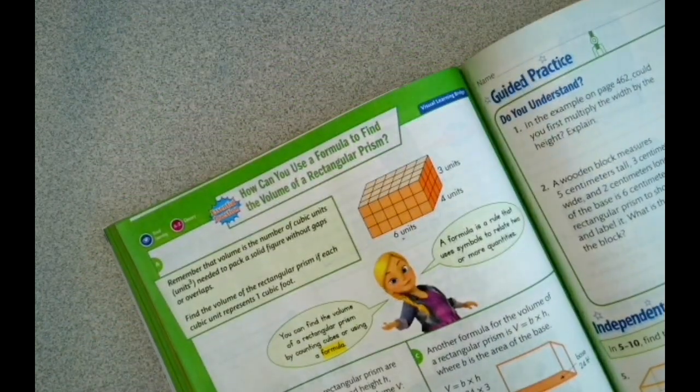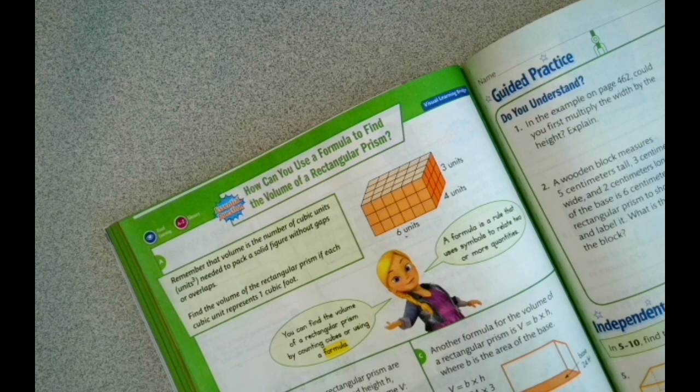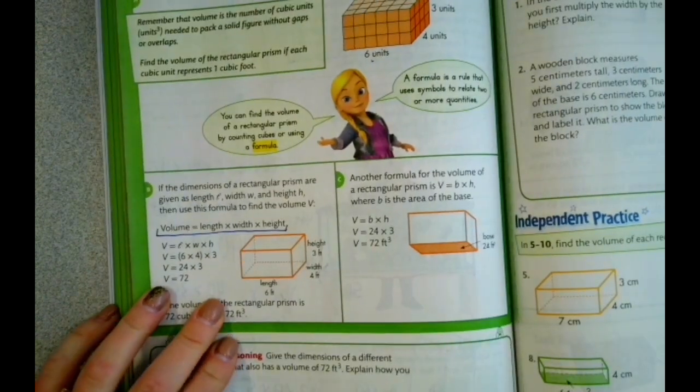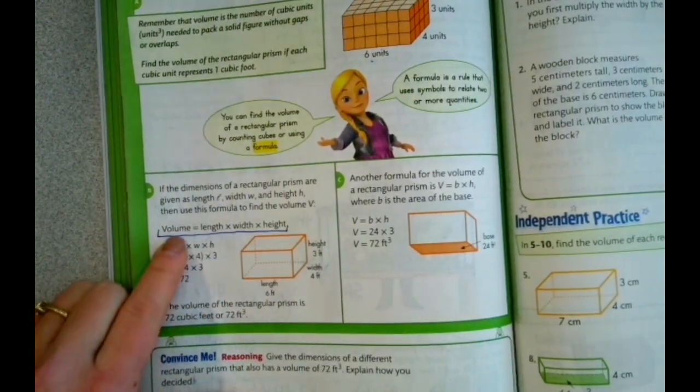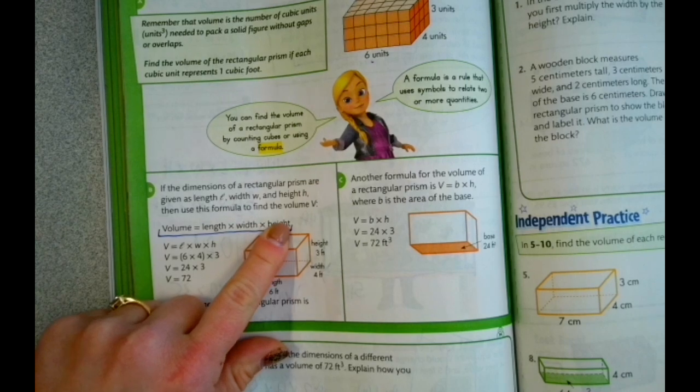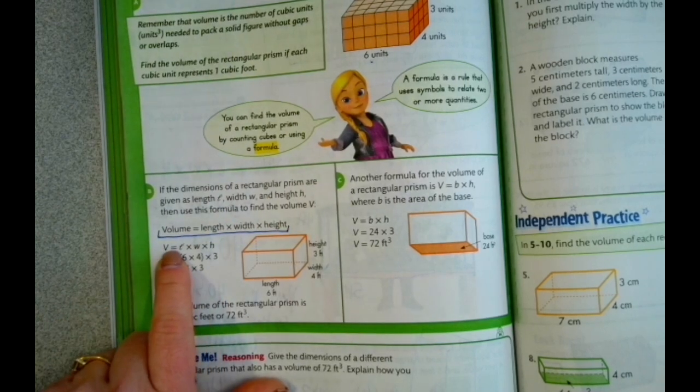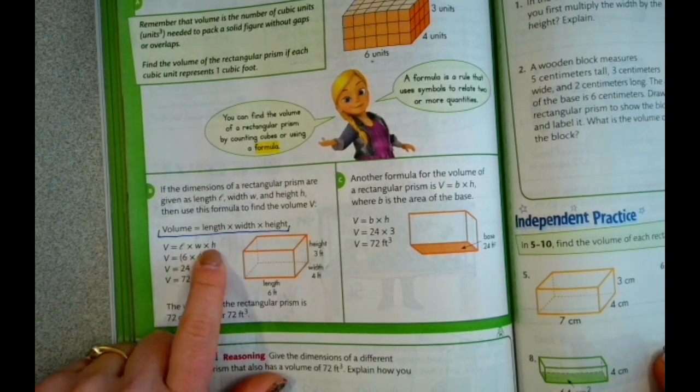Here it is. Don't forget it, okay? Area is length times width. Volume adds another dimension, length times width times height. They shorten it by just using the letters. V equals L times W times H.